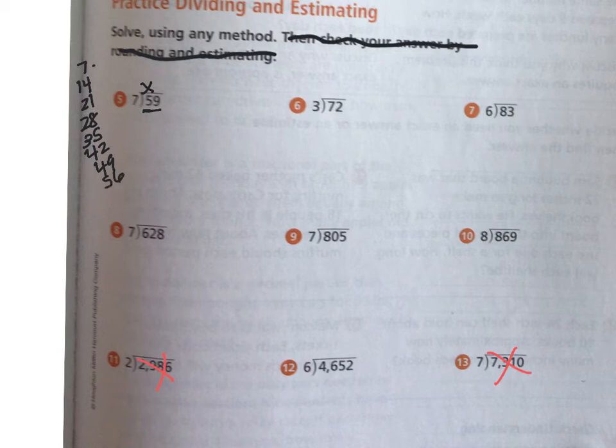So that was 1, 2, 3, 4, 5, 6, 7, 8 times. 8 times 7 is 56. I subtract. 9 take away 6 is 3. I check. I don't have any other numbers to bring down, so I know that my answer is 8, remainder 3.